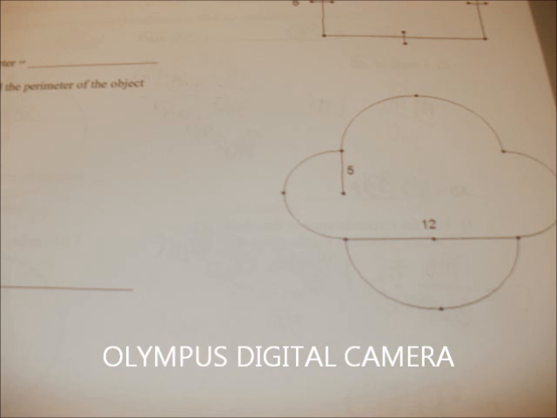Okay, for problem 6 on homework check 10.2, you need to use both formulas because you have 2 circles.